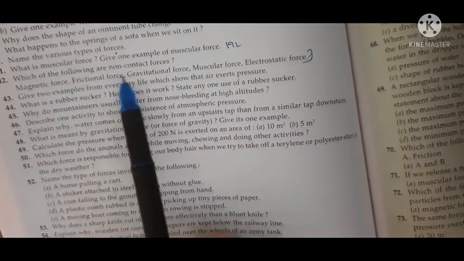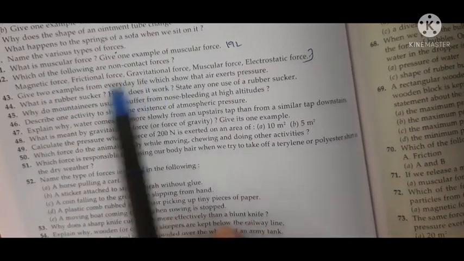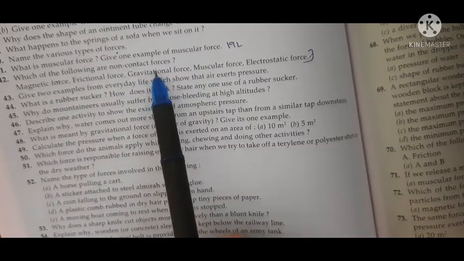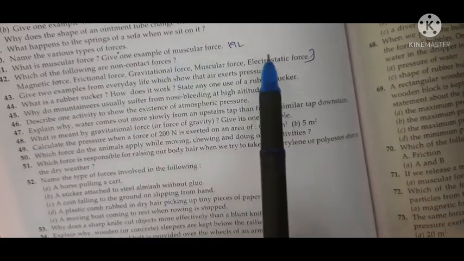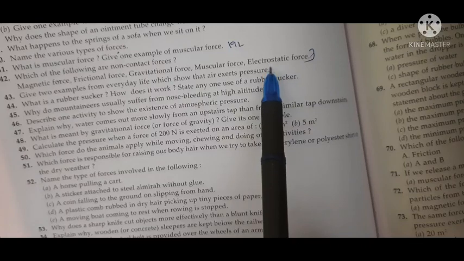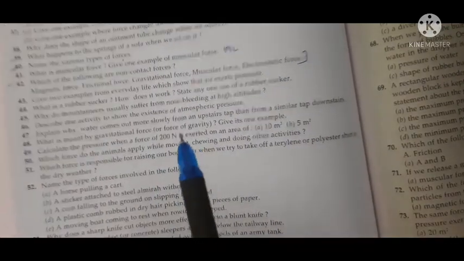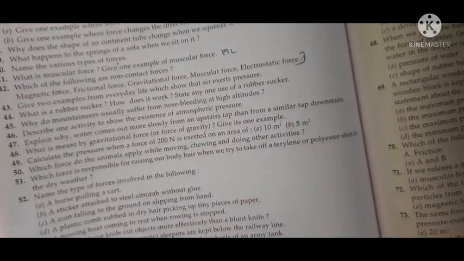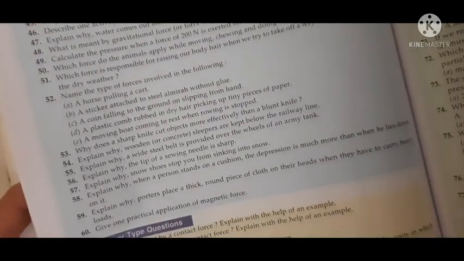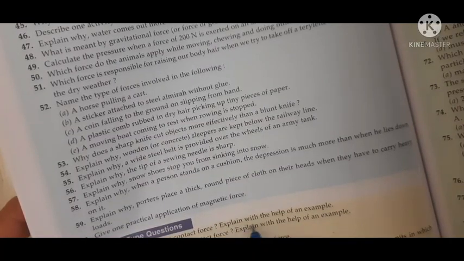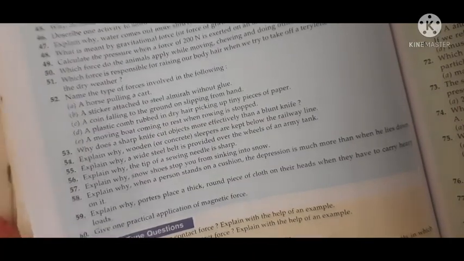Which of the following are non-contact forces? Non-contact forces. Magnetic force is a non-contact force. Gravitational force is a non-contact force, and electrostatic force is a non-contact force. Okay. So till here we will do question answers also. In long answer type questions, what is meant by contact force? Explain with the help of an example.